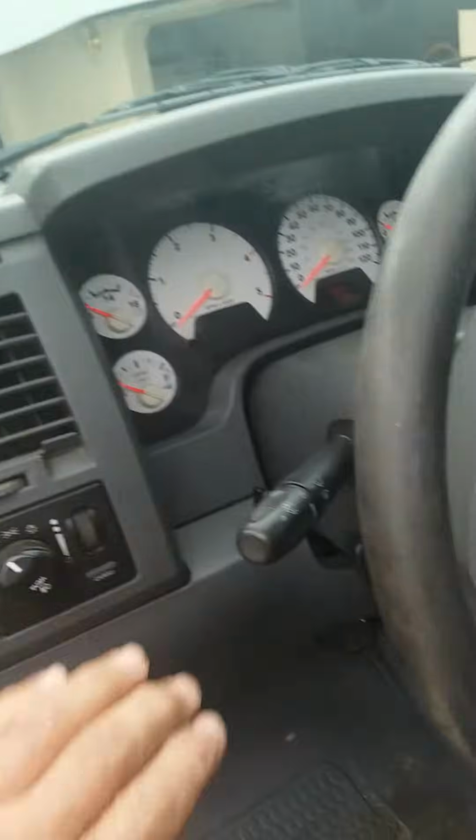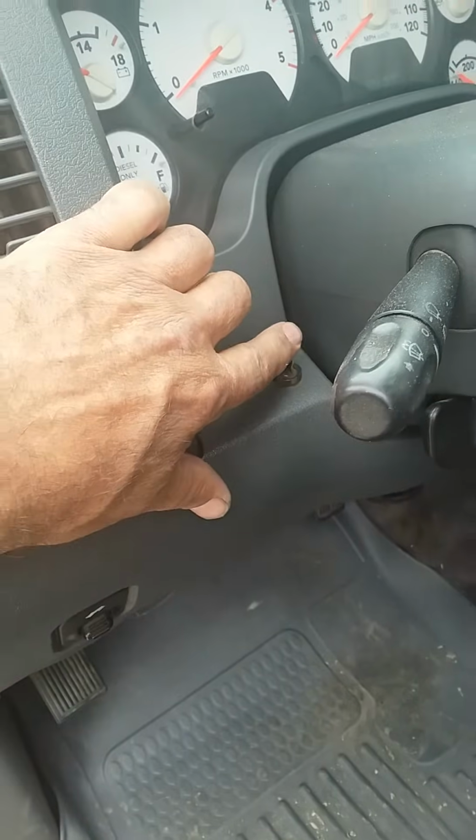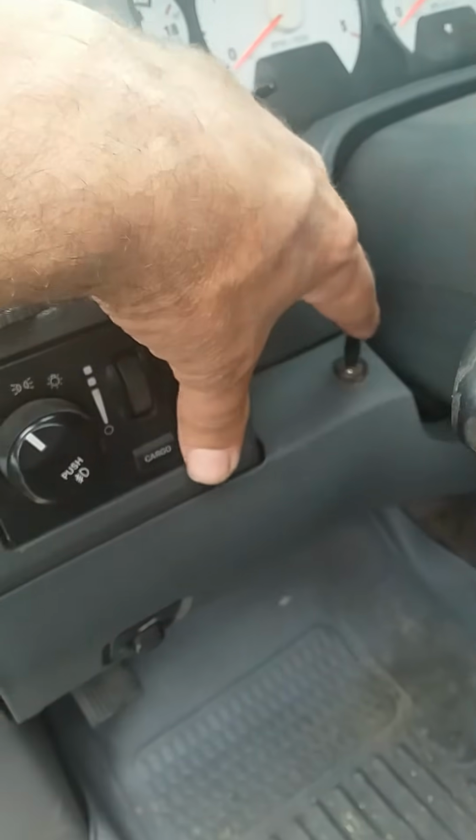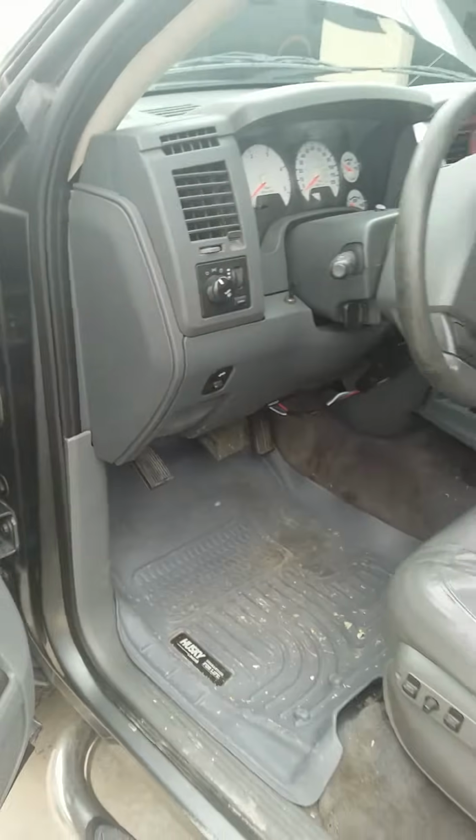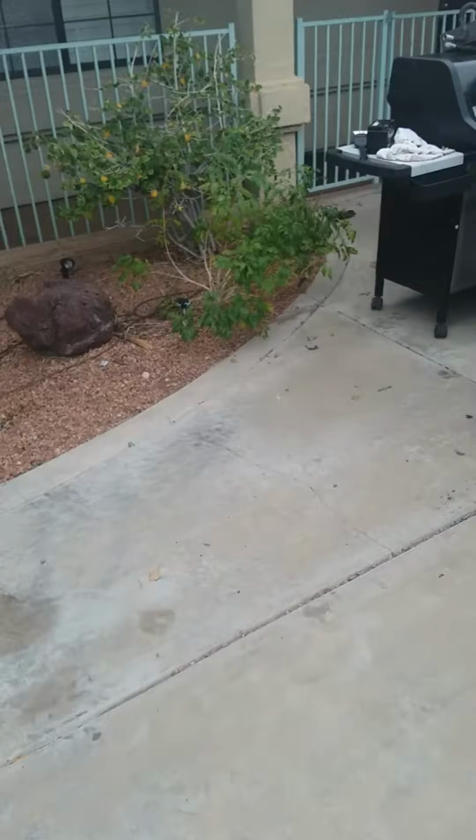Here's the switch I showed you guys before I put in. It's right here. That's for the AC. If I turn it on, the compressor's on. If I turn it off, it's off. Okay, that resolved that. Now I'm going to show you guys a schematic I made.